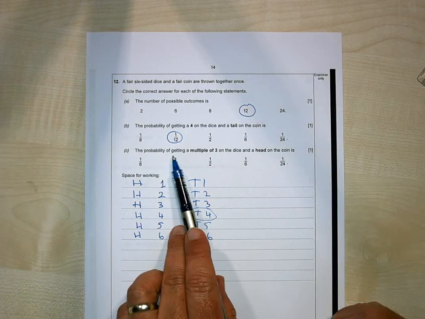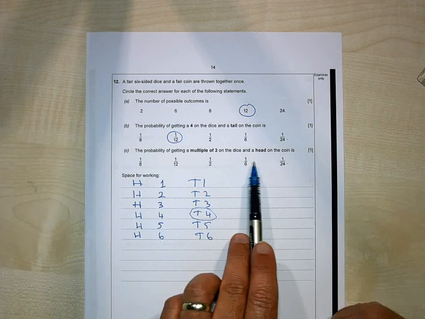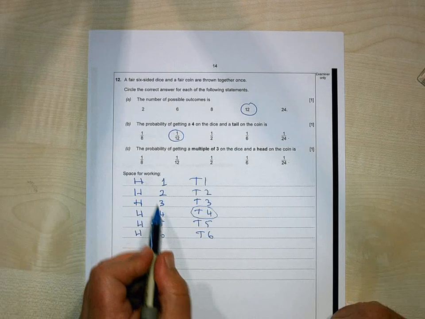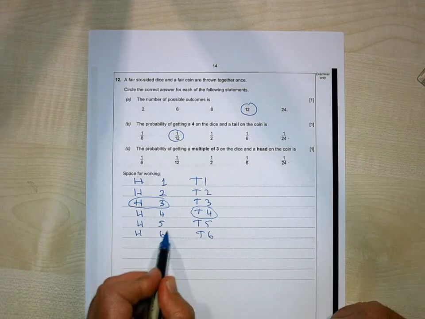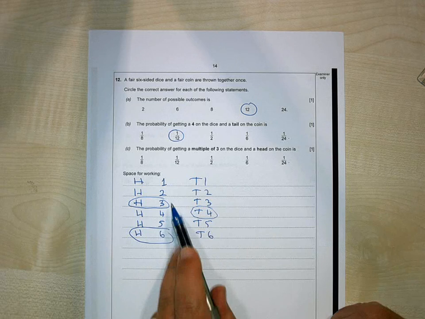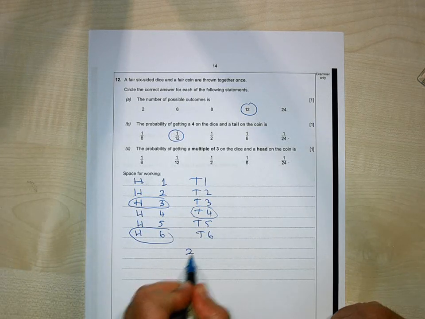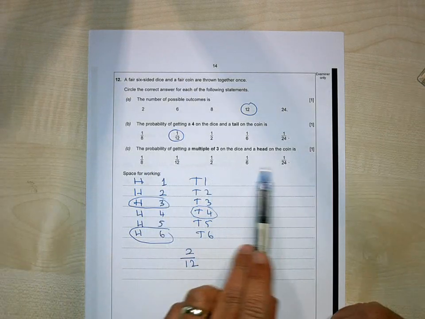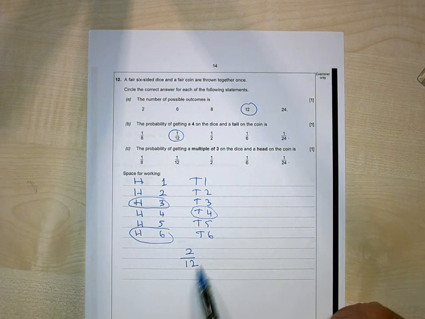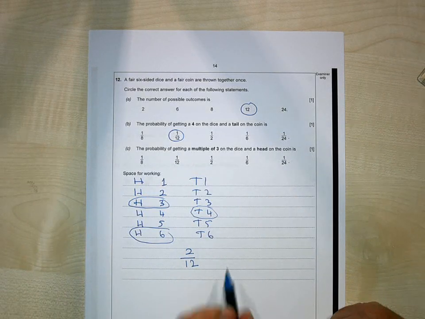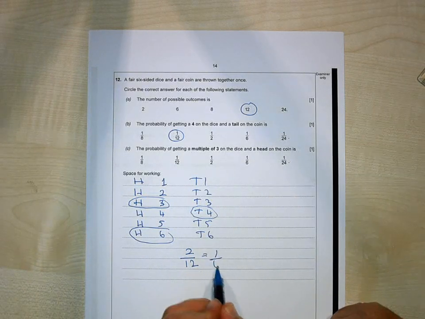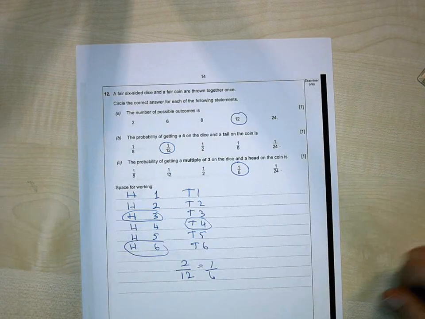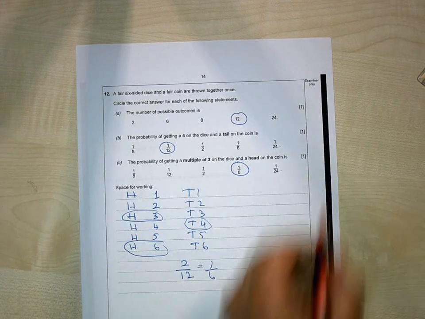The probability of getting a multiple of 3 on the dice and a head on the coin. So here's my head on the coin. Multiples of 3 are 3 times table. So that's 2 out of 12. But there isn't a 2 out of 12 in the list. But I can simplify that because 2 goes into both of those. So 2 out of 12 is the same as 1 out of 6, which is there. So 1 mark for each of those.